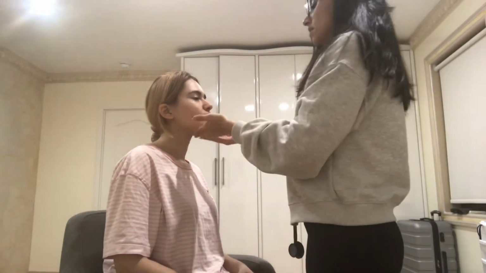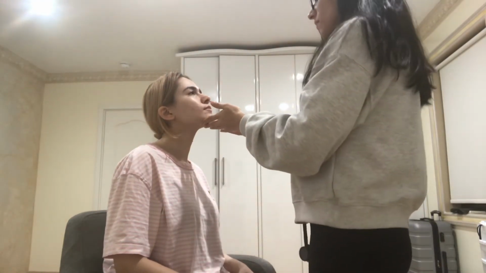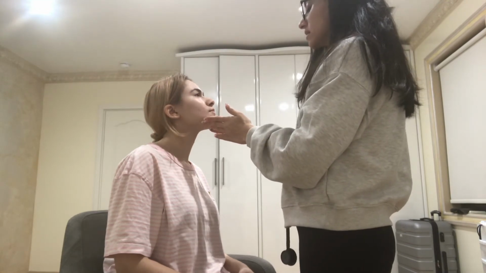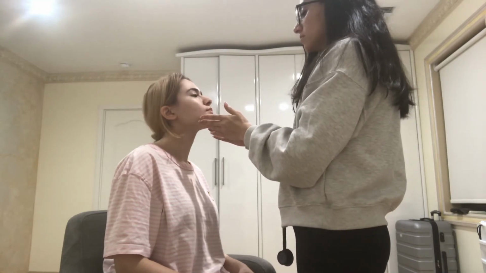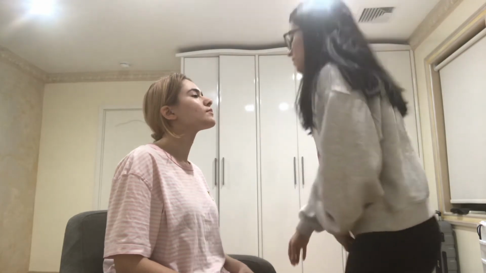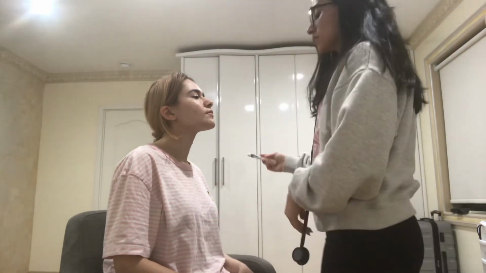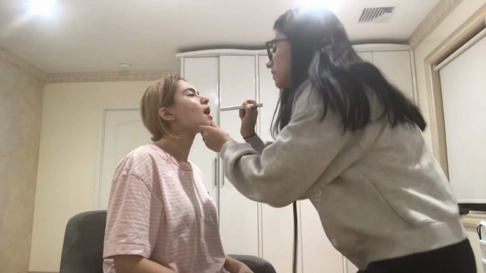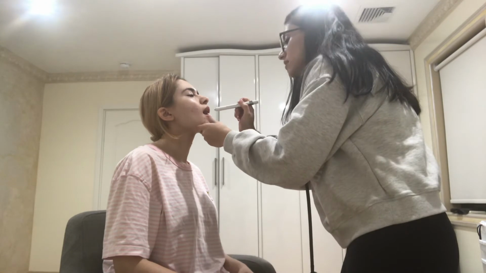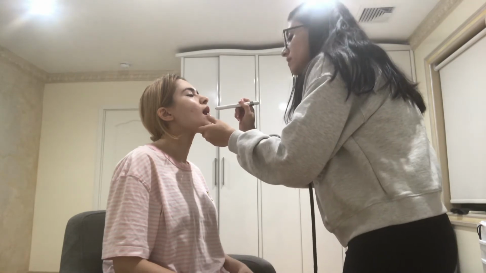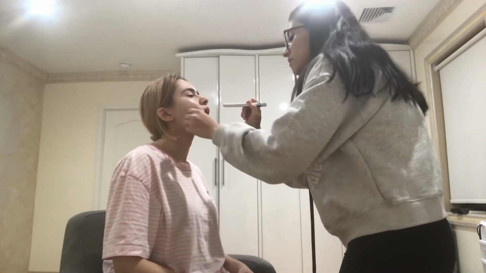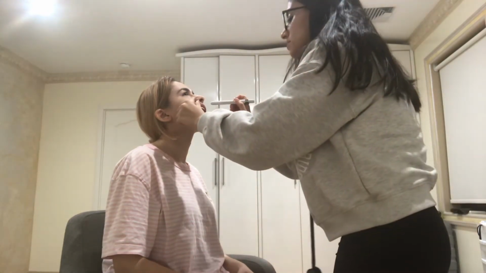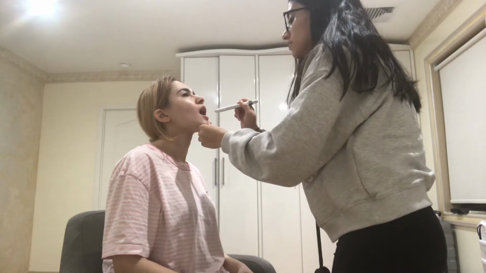Okay, and now we're going to move down to the lips. I'm going to inspect the lips for swelling, dryness. Color is pink, no cyanosis noted. Okay, now can you please open your mouth? Okay, no dental caries, no discoloration. Buccal mucosa is moist, pink. The palate shows no discoloration. Gums are clear, no discoloration.